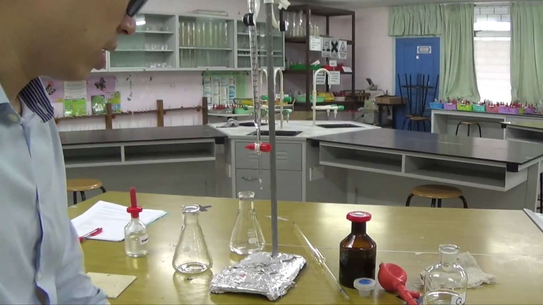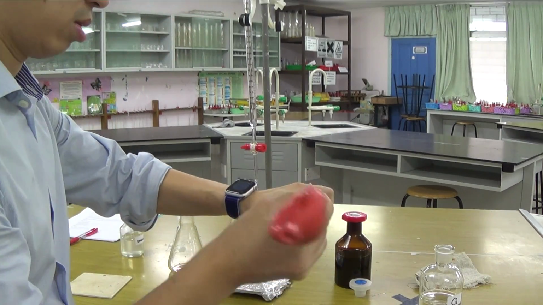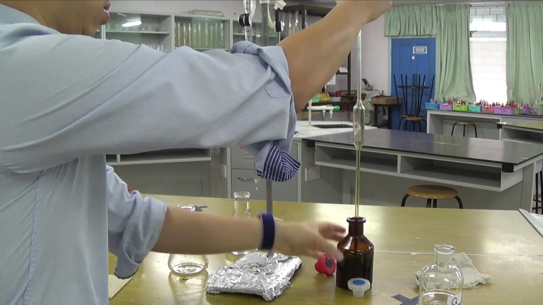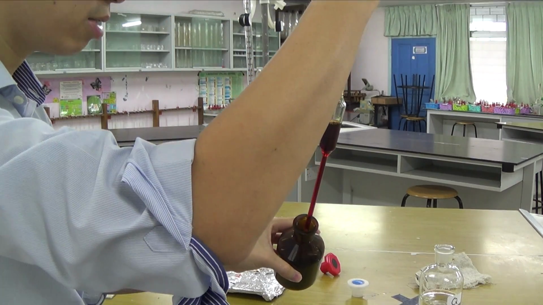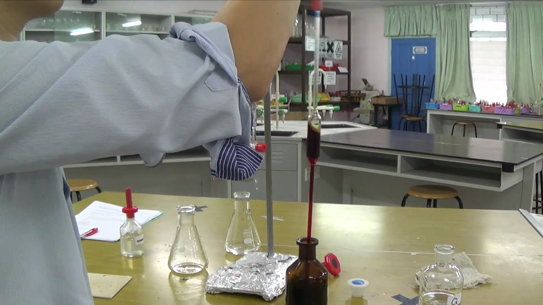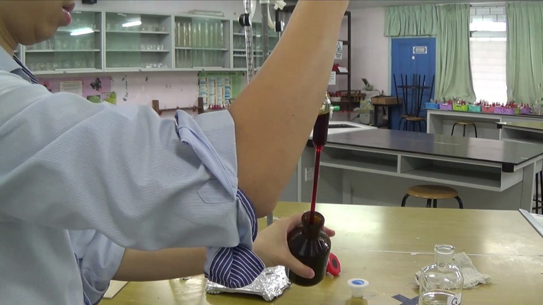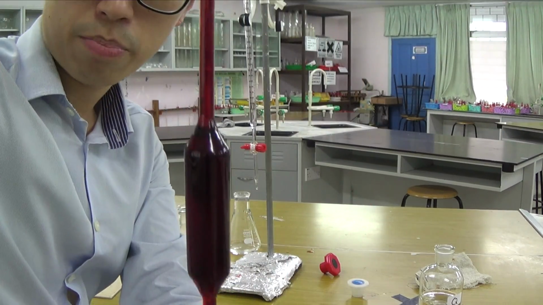So what happened now is, let's just pipette out what we need. Oops. So doing our second exact titre, which is essential. I think I've got a bit of air inside actually. So you don't want air bubbles inside your pipette reading.